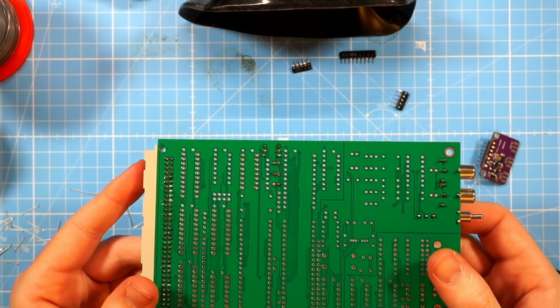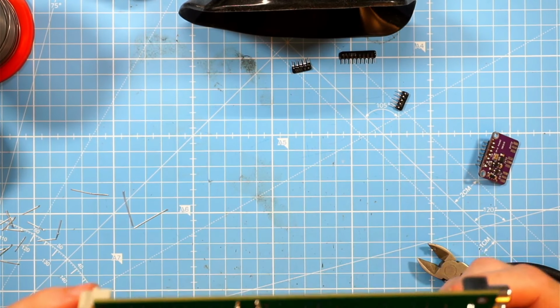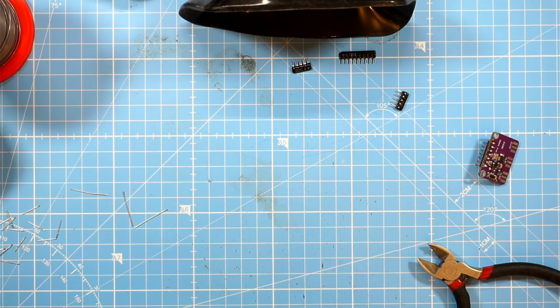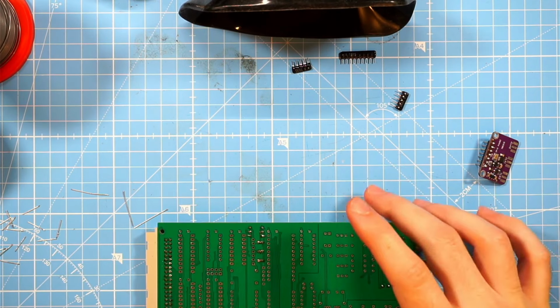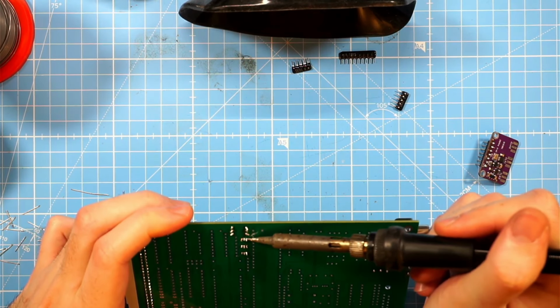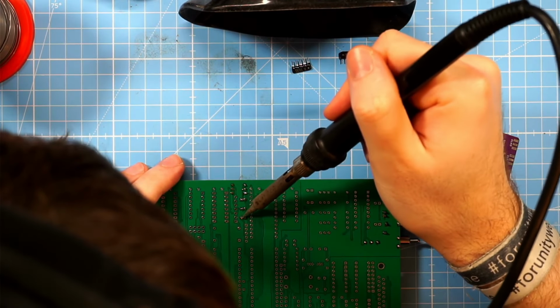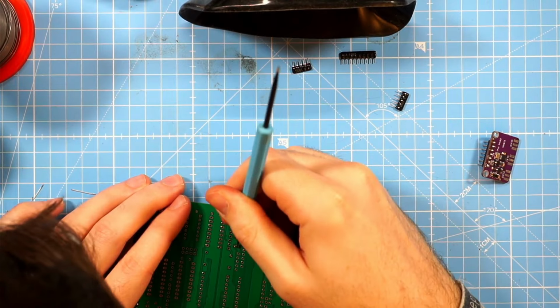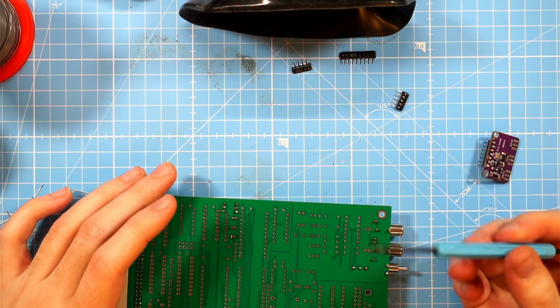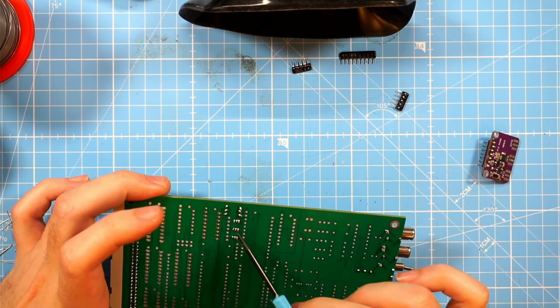Okay, it looks like I didn't short anything. Just take the solder iron again, just reflow those joints to make sure. I like to use those tools here to make sure that there's actually no solder bridge between those pins.